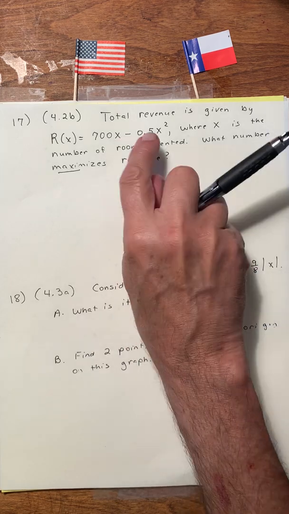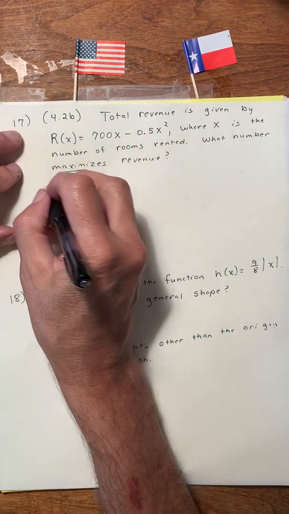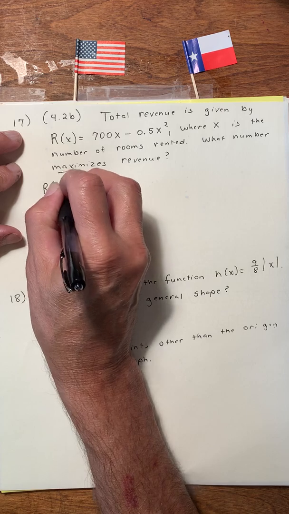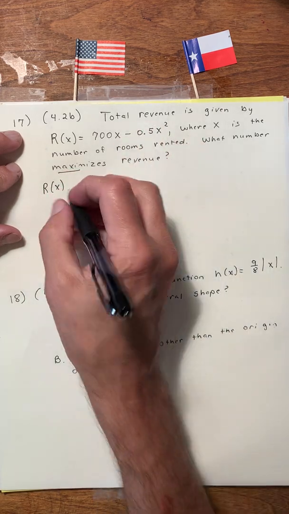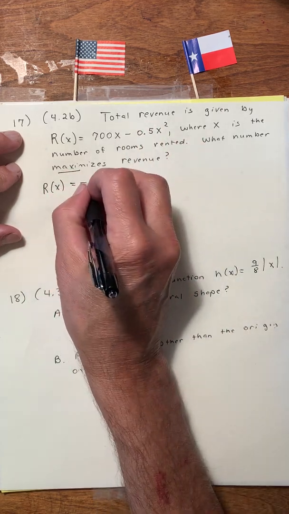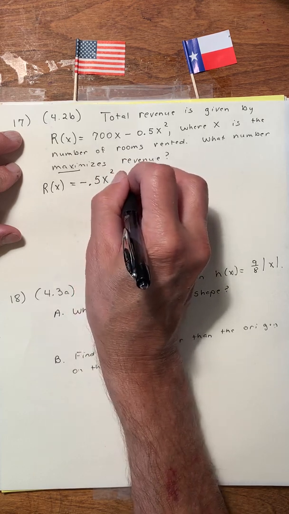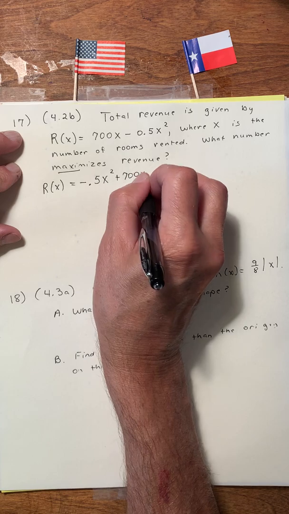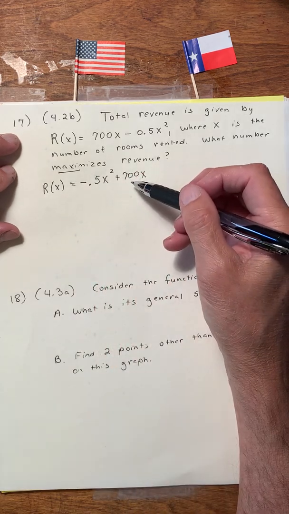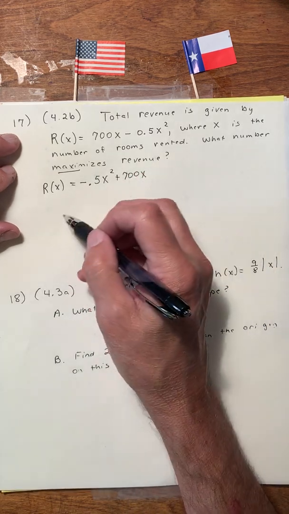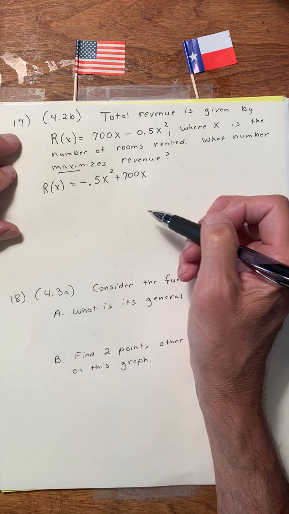Now, recognize what this is. This is a quadratic function. And as a quadratic function, it is either an upward turning or a downward turning parabola. Can you tell which one?